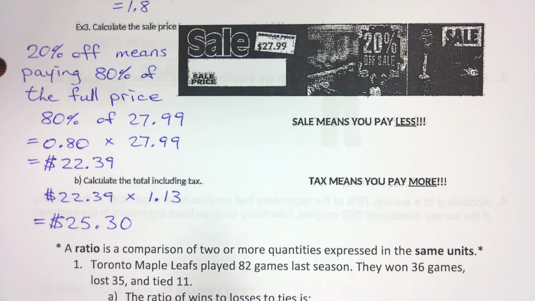Okay, and let's say you did something really wrong and you got $253. You know you made a mistake. A pair of pants cannot cost $253 unless it's in diamond, and then I don't know why you want to wear it.